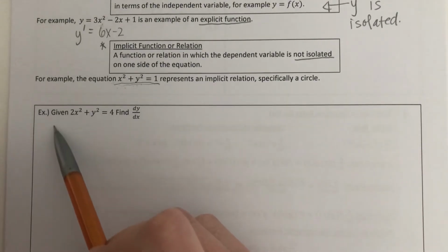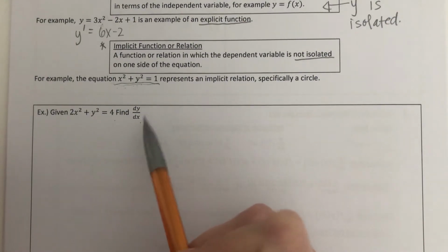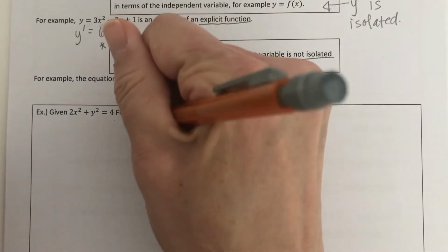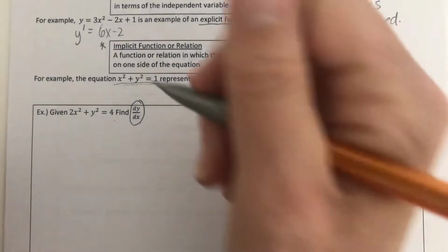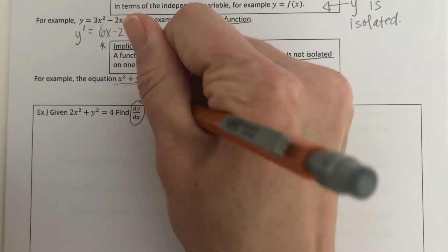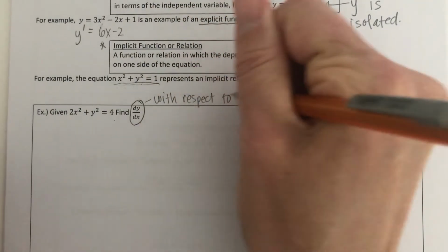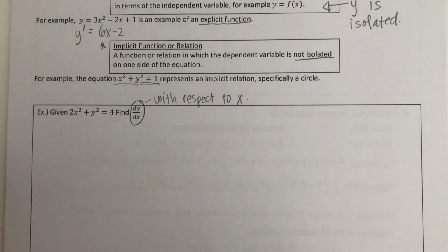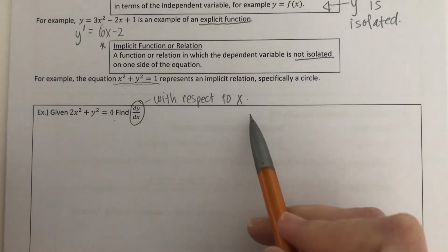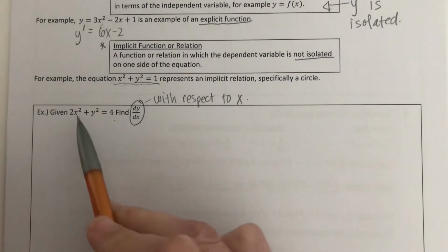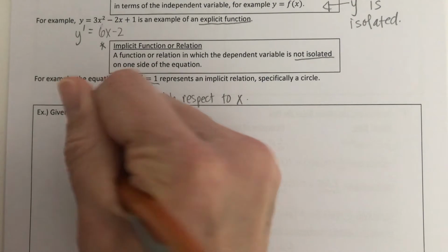It says given 2x squared plus y squared equals 4, find dy/dx. So I want you guys to realize it's dy/dx. This means we're going to be taking the derivative with respect to x. If you look at the first term, it's 2x squared. With respect to x, that's the same variable, so that's just going to become 4x plus.